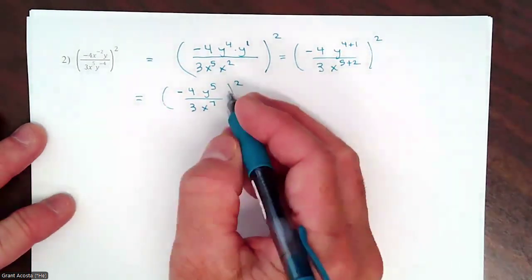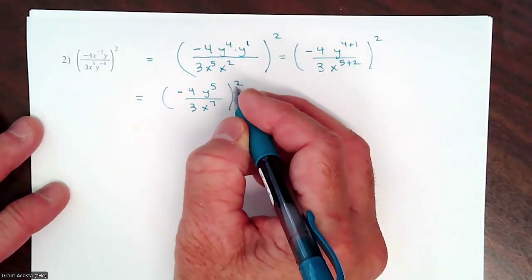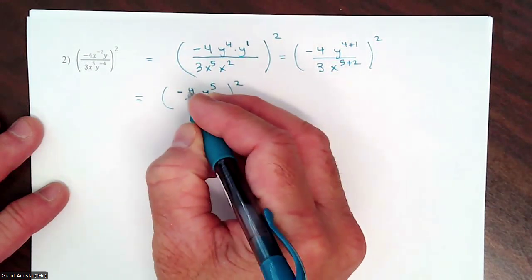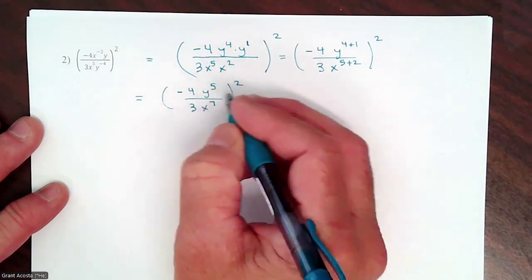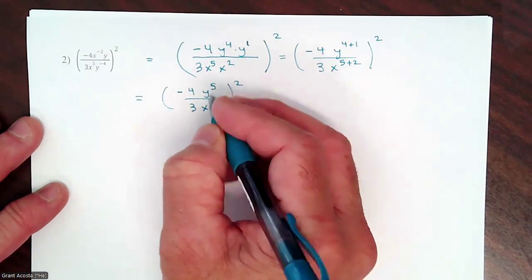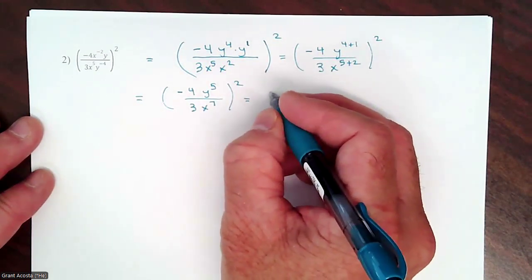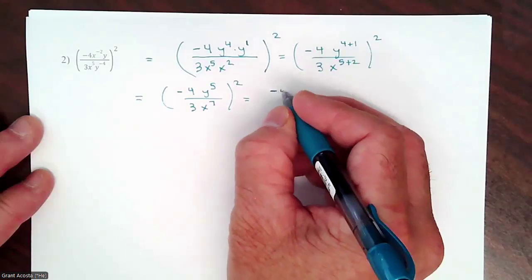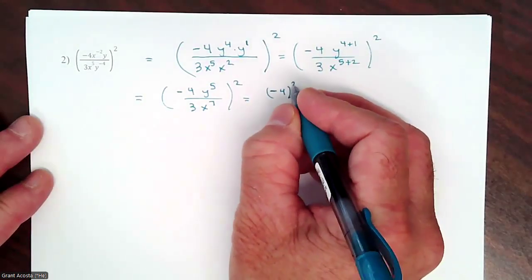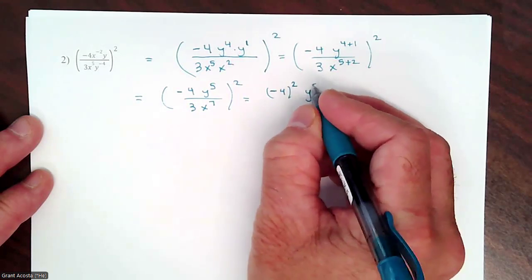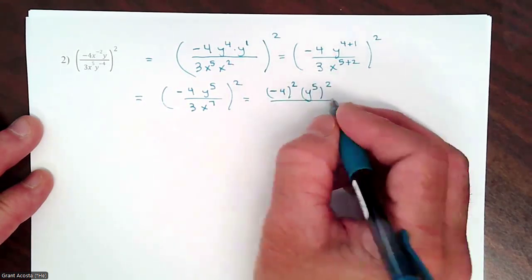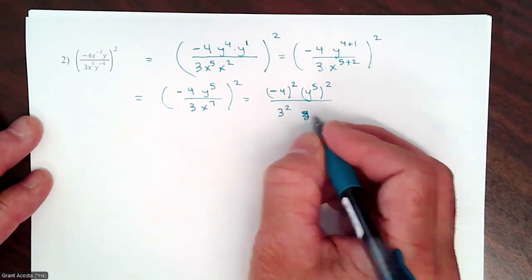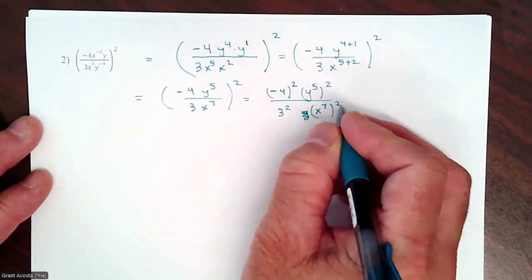Now, a common mistake here, so now we're going to use the distributive property. That means everything inside here is going to get that squared, including these numbers. And that's a common mistake, a lot of times people will just distribute it to these, but forget about the numbers. And the other thing to pay attention to is this square means I'm going to square that negative 4. It's going to be negative 4 quantity squared, y to the fifth squared, 3 squared, x to the seventh squared.